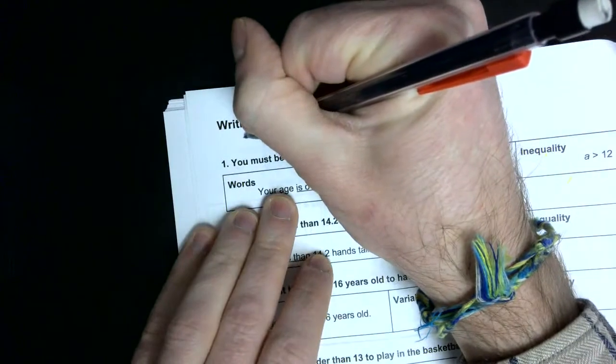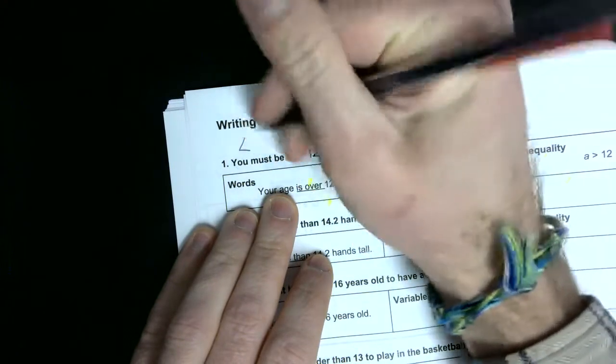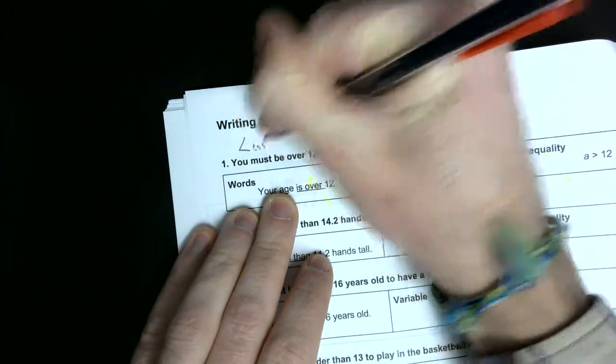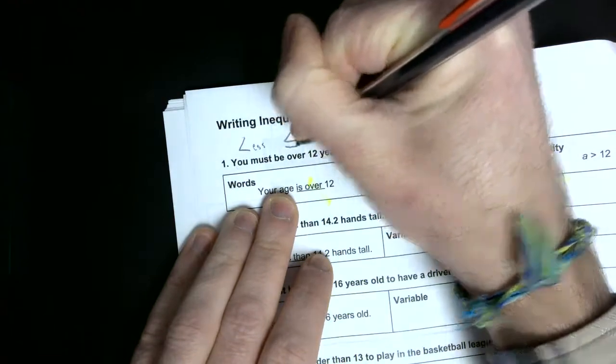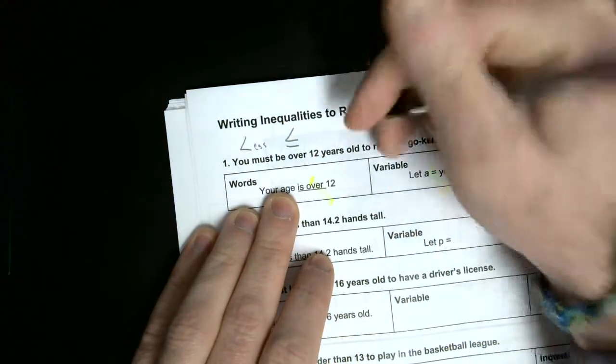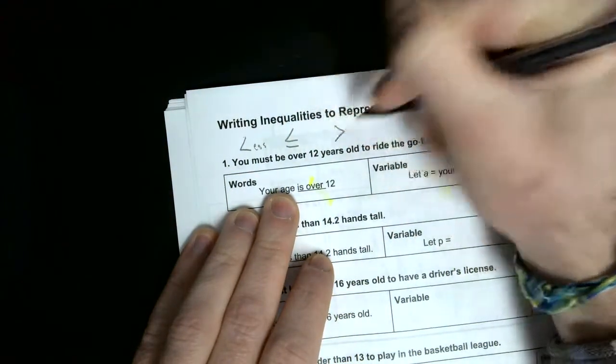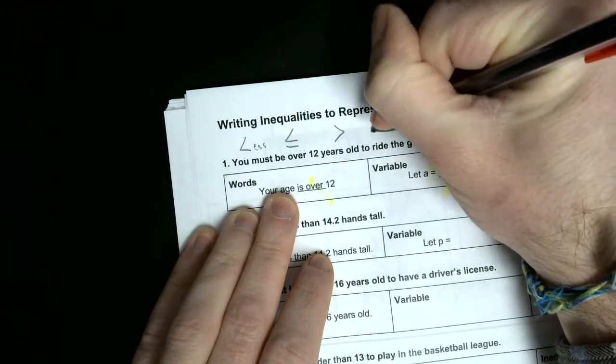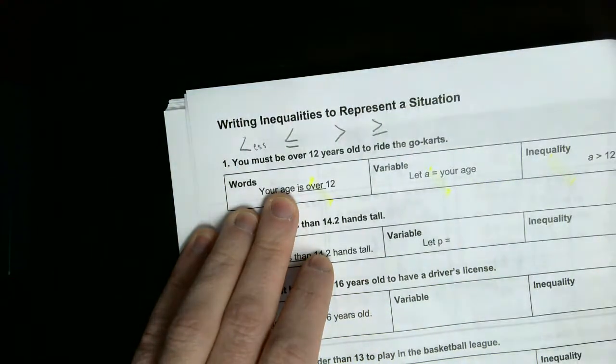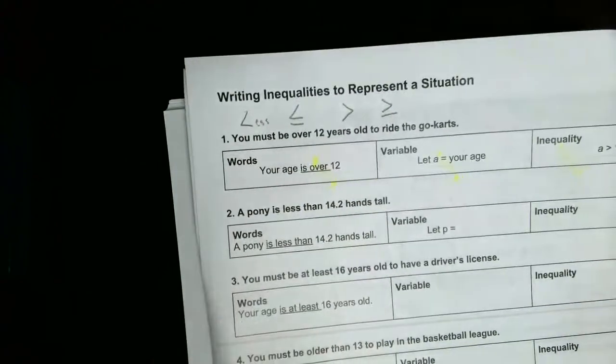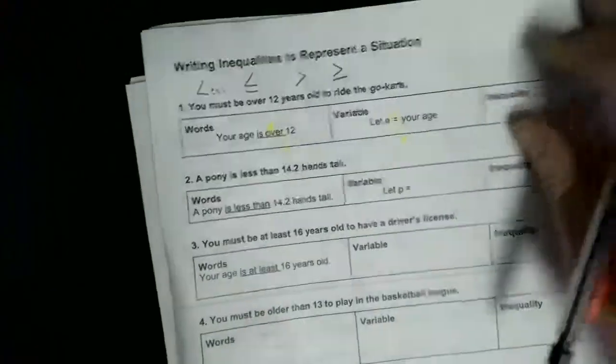So we have the less than symbol, which looks kind of like an L. I'm just going to put that less there. Then there's less than or equal to, which looks like an L as well. We have the greater than symbol and greater than or equal to. So we're going to use these symbols today to write inequalities using a particular phrase.